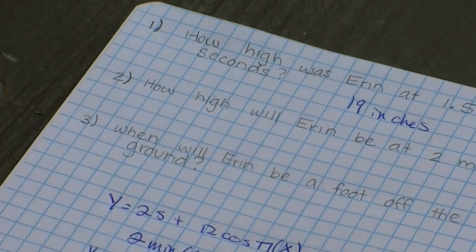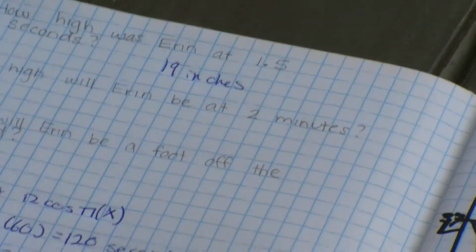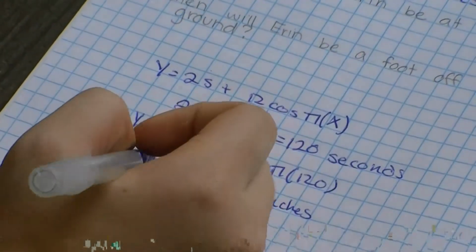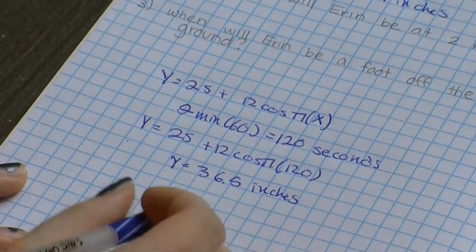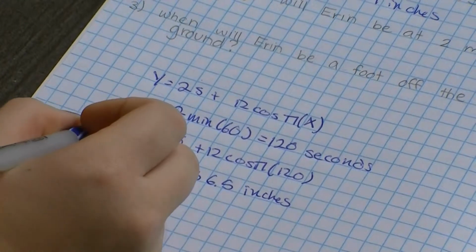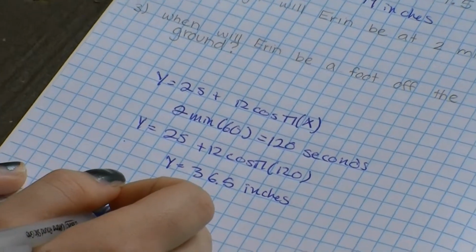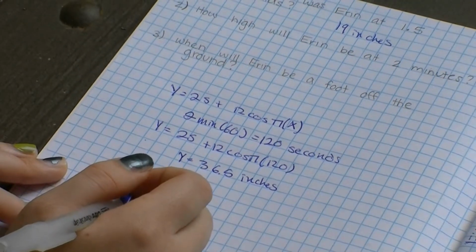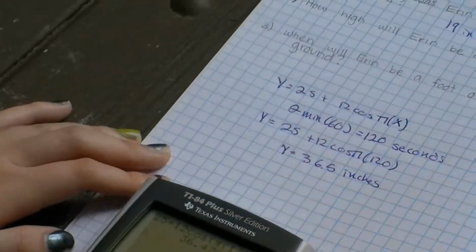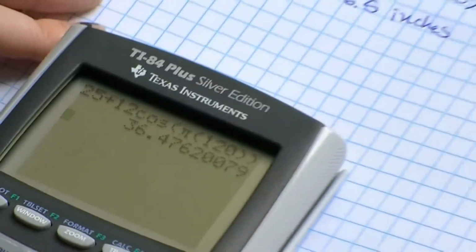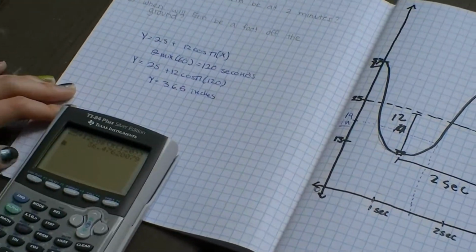Our second word problem was how high will Aaron be at 2 minutes? To solve that, we converted minutes into seconds by multiplying 2 minutes by 60. We got 120 seconds. And then we plugged that into our equation. So it was y equals 25 plus 12 cosine of pi times 120. And after we plugged that into our calculator, we got y equals 36.5 inches. So at 2 minutes, she'll be at 36.5 inches off the ground.